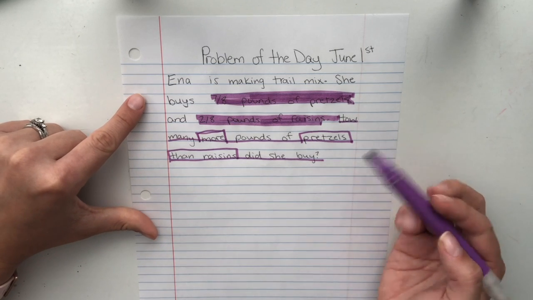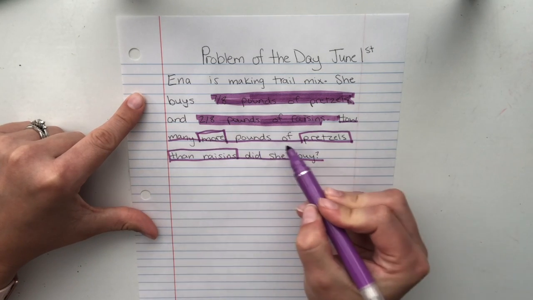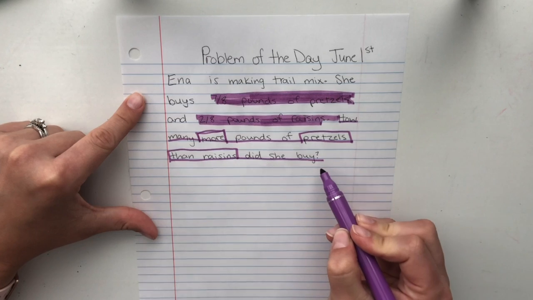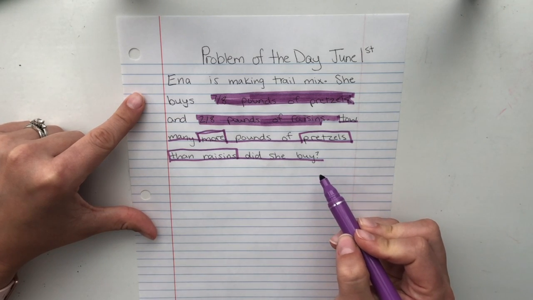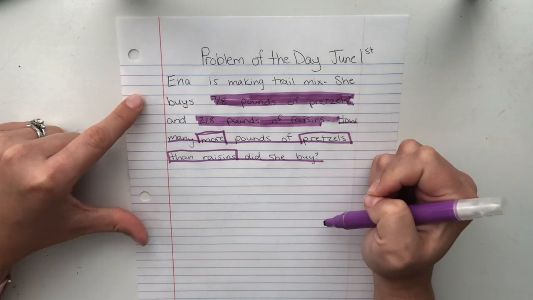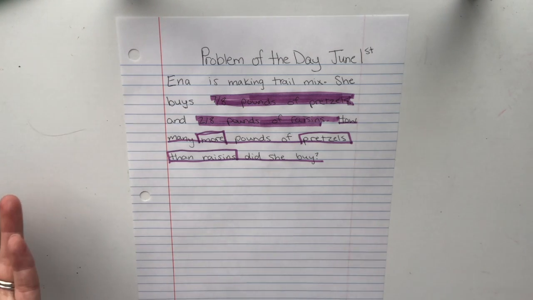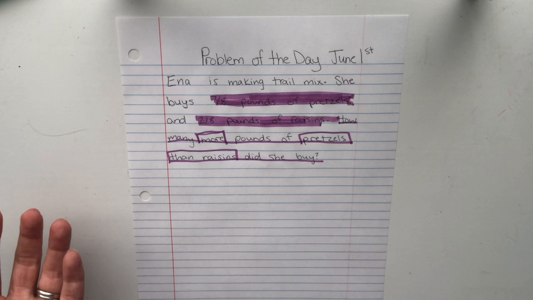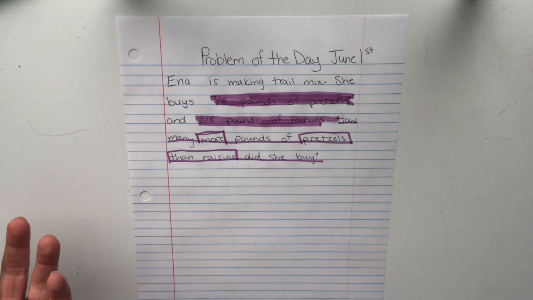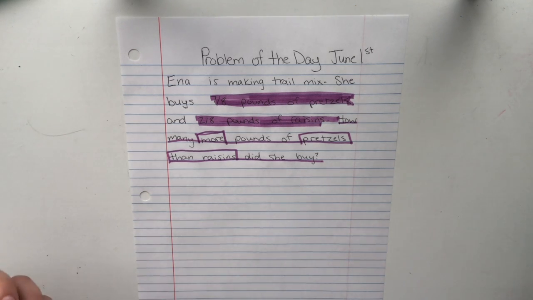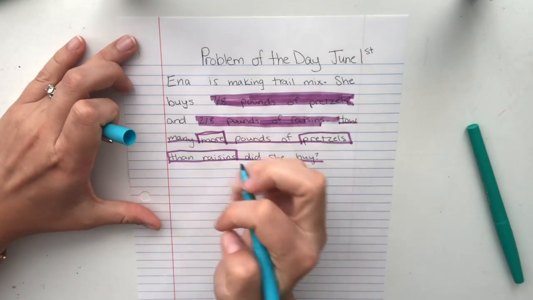But in this case, she's asking how many more pounds of pretzels than raisins did she buy. Therefore, we need to figure out how many more pretzels there are than raisins. So that means, what are we doing here? Yes, we are subtracting. So what I'm going to do is make a model.